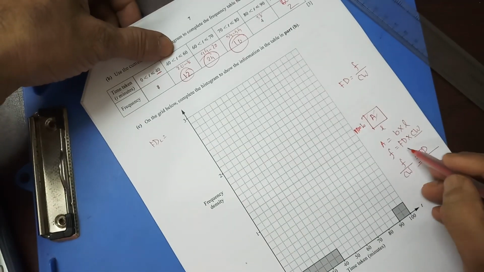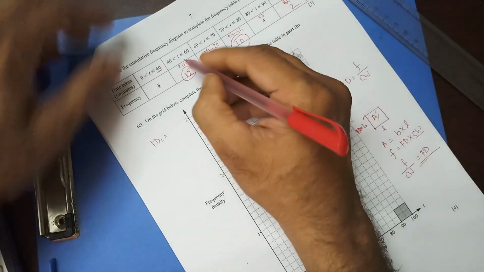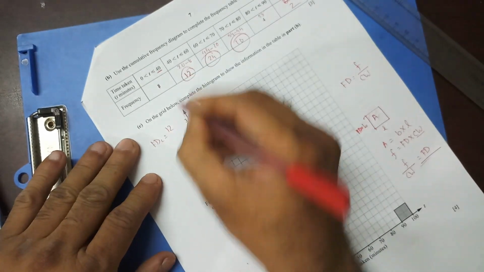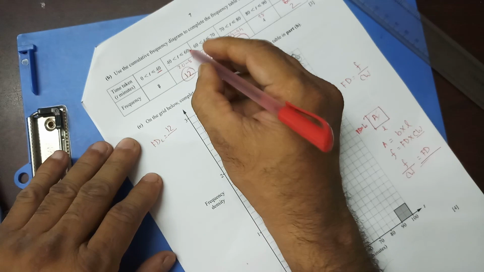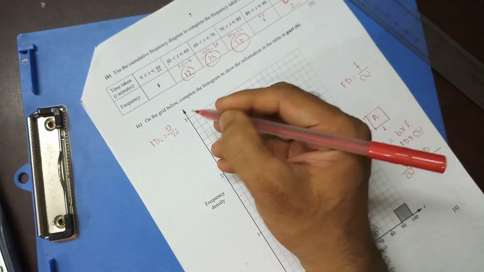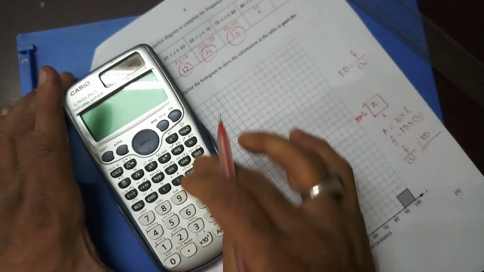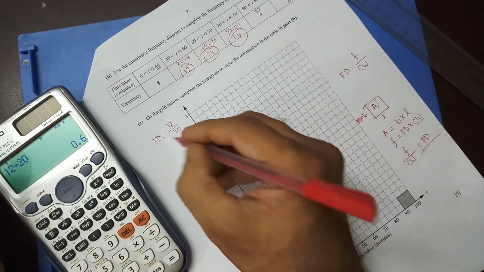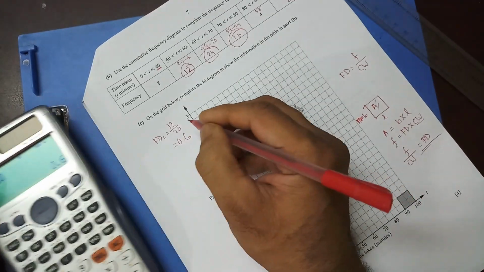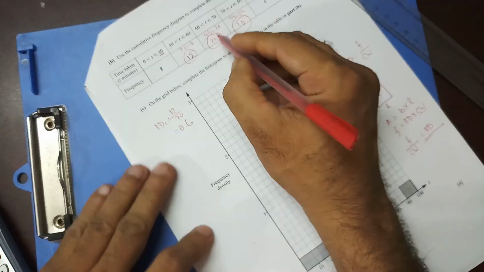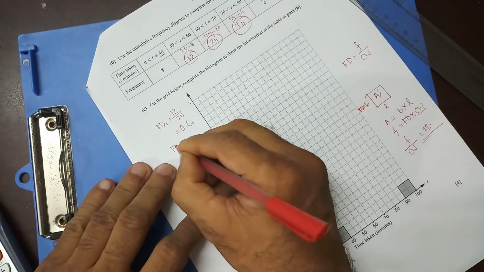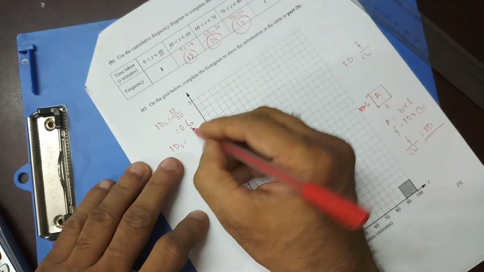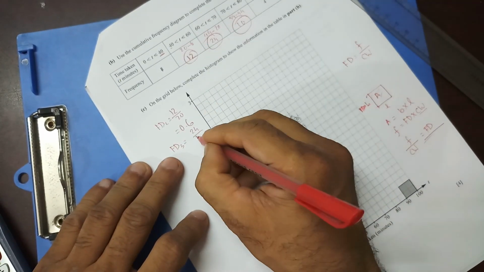So using that formula, frequency over class width, now frequency is 12 divided by, from here to here is 20. So 12 divided by 20, that gives me 0.6. Okay, that's 0.6. And over here, frequency density 3, that's going to be 24 divided by 10.